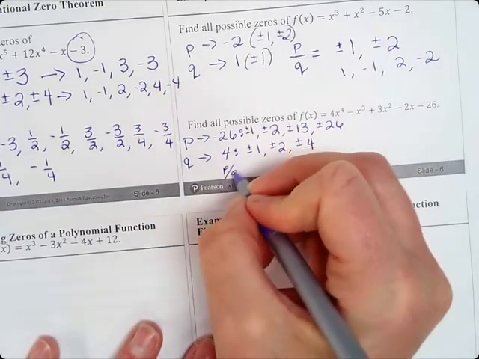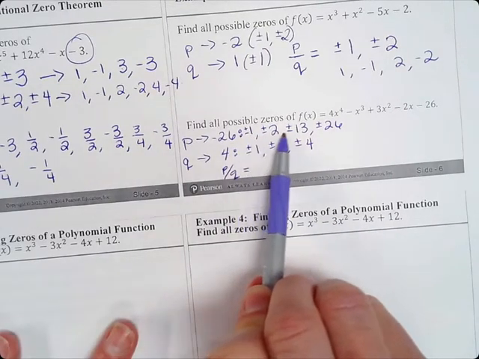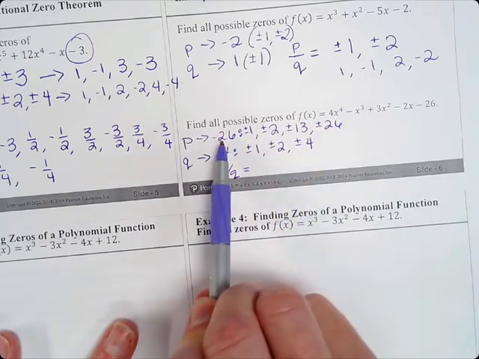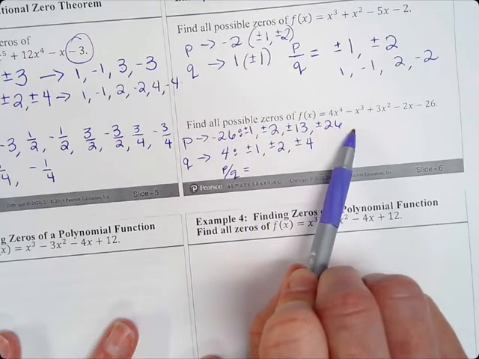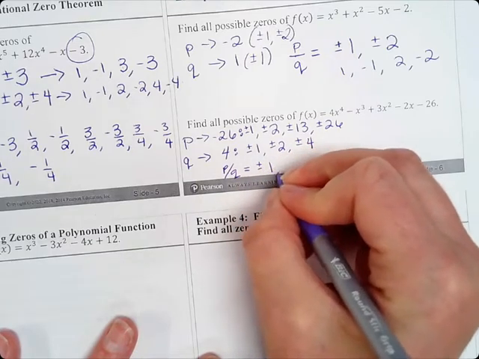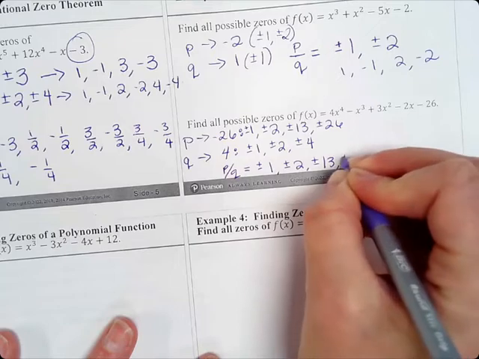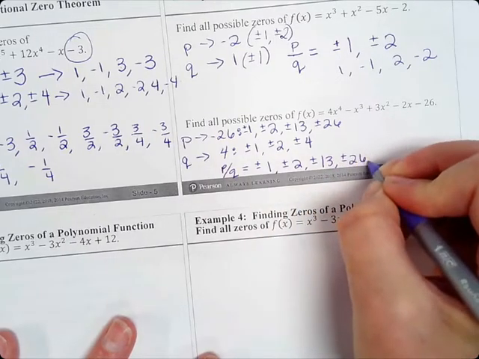So P over Q. We know it can be all of the factors of P, because you could always put those over 1. So those are always options. So plus minus 1, plus minus 2, plus minus 13, plus minus 26.